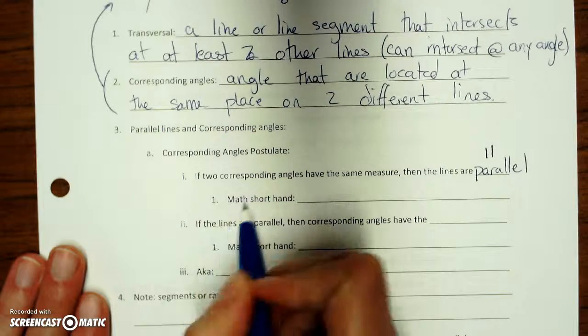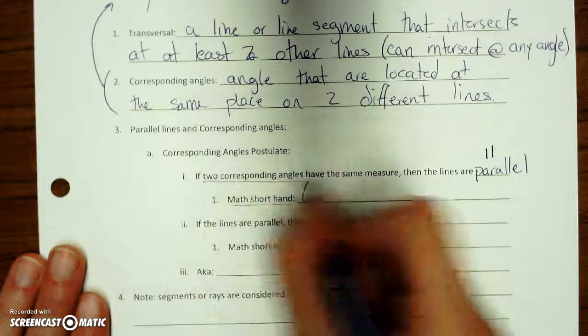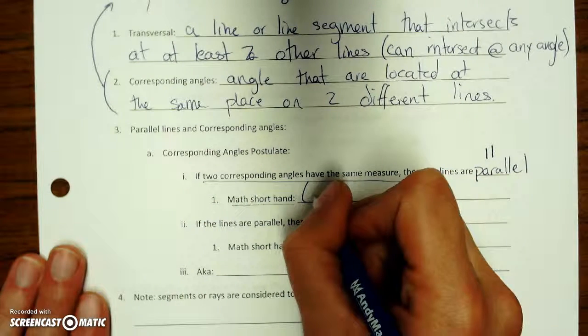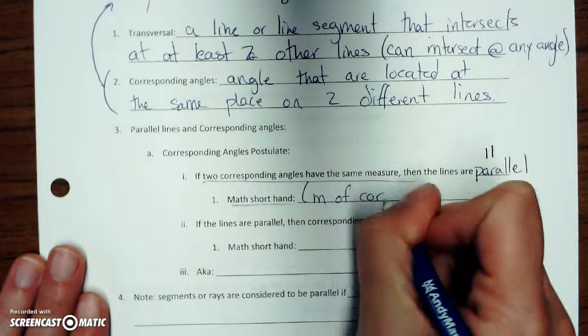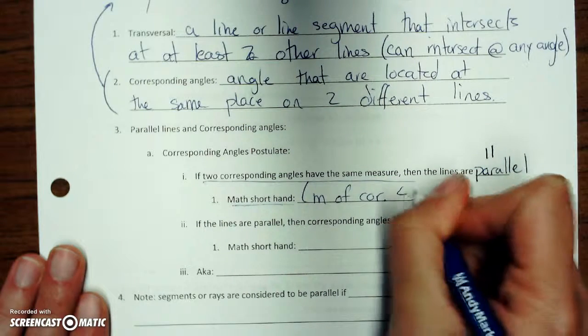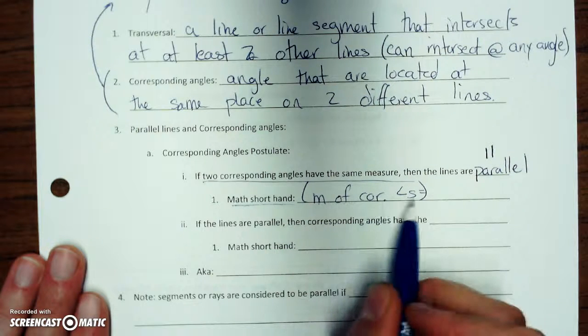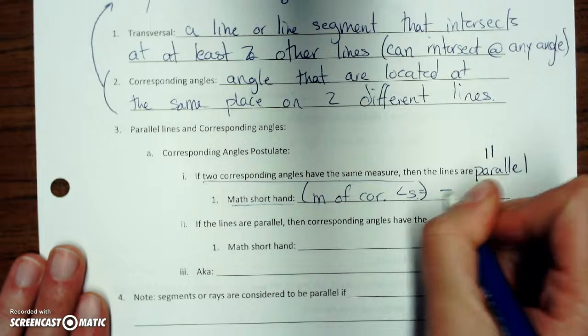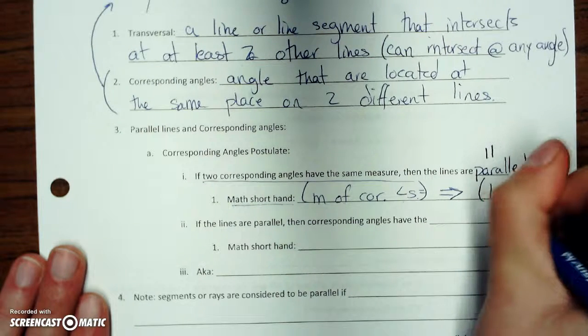And that's going to come up a lot in the mathematical shorthand. So rather than writing out this entire thing, a lot of times math is just going to do things like this. M for measure of, for corresponding angles are equal. So if the measure of the corresponding angles are equal, that's what that says. It implies that the lines are parallel.